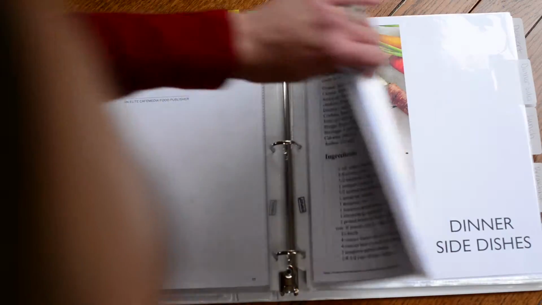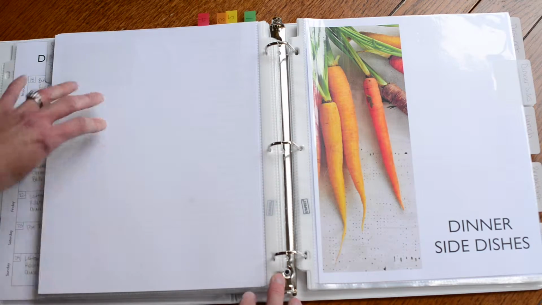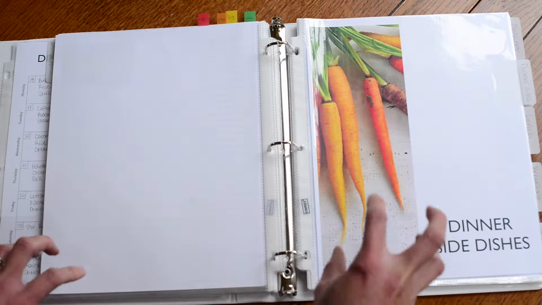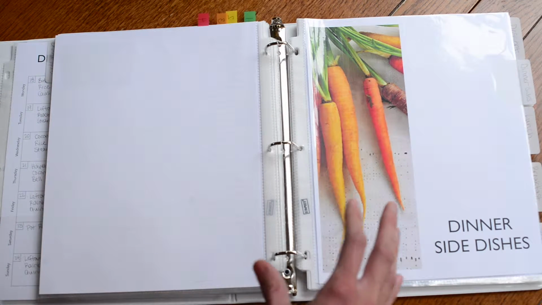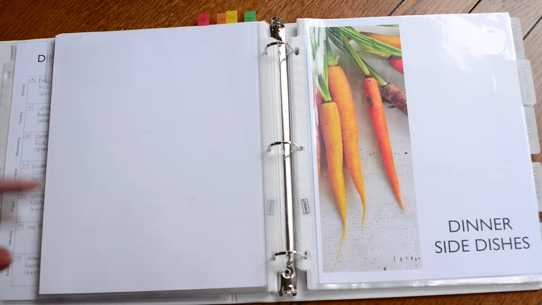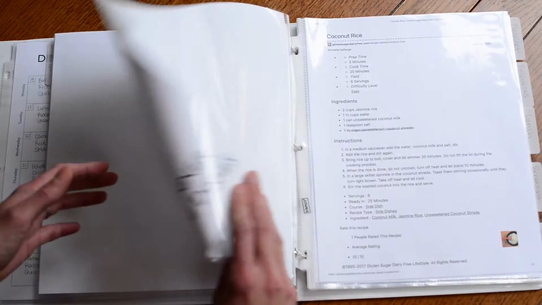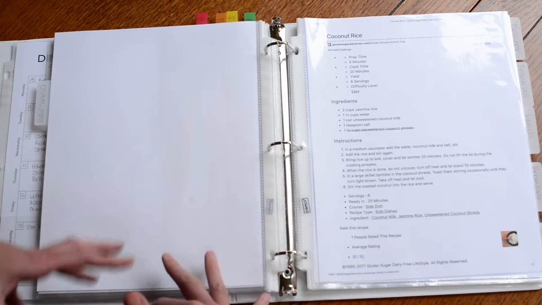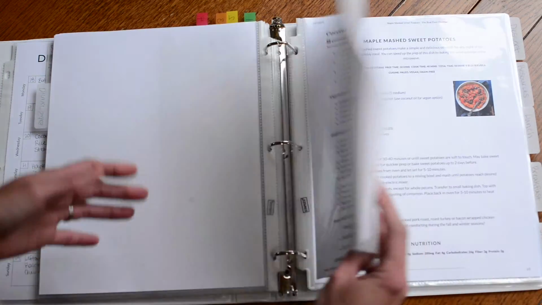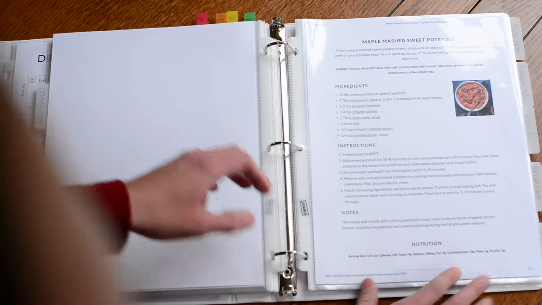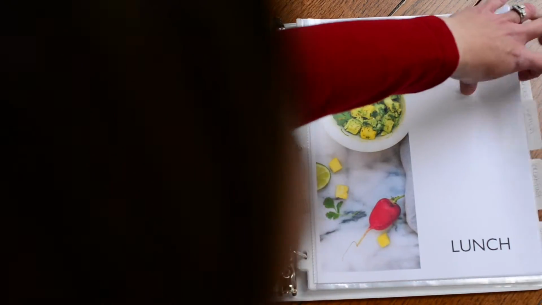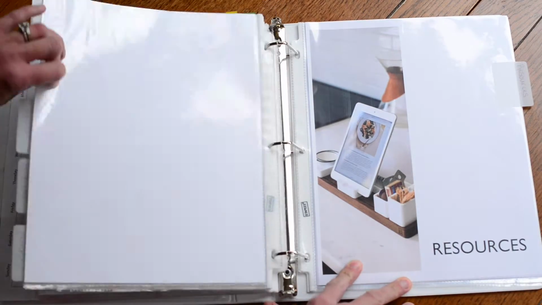And then you'll see we get into dinner side dishes. Because I have dinner sides in multiple weeks, I don't necessarily have those listed with each weekly main dish, because I use these more often than the main dishes. So like coconut rice, some of our favorites. And then you get into lunch and breakfast, and back here I also have my resources section.